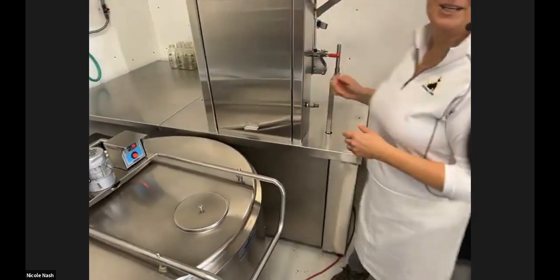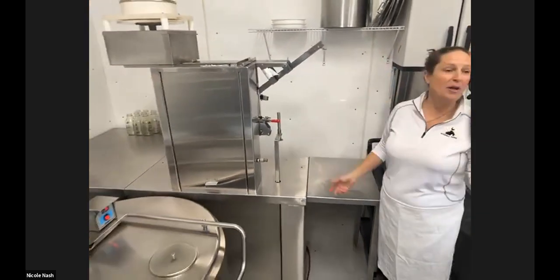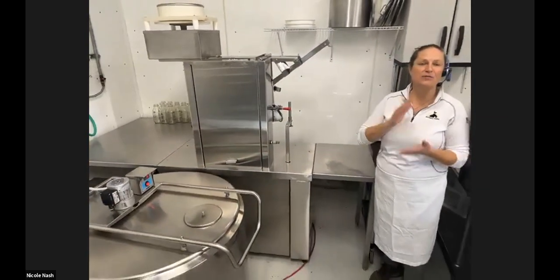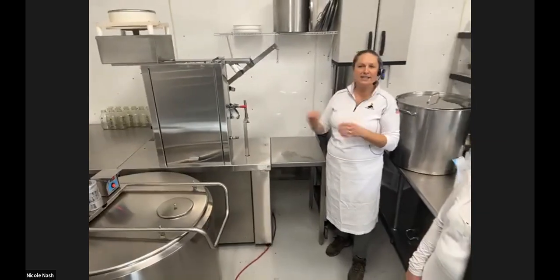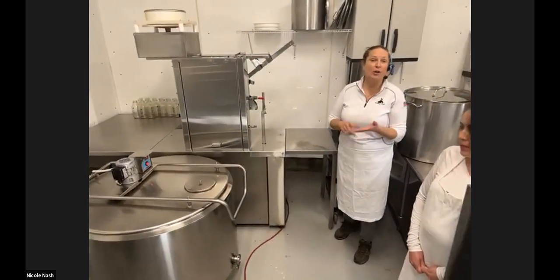Unfortunately, it's not set up. I wish we could set it up. But what we do is it runs through, it's all gravity fed, and we bottle our milk. And then that goes right to the store. So it's a very simple, easy, quick step that the milk is ready to go to the stores, to your house, and also to make anything.